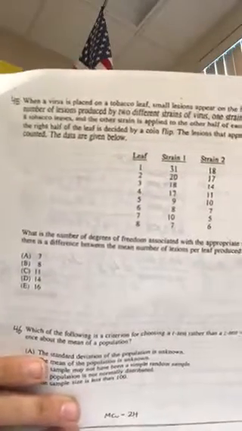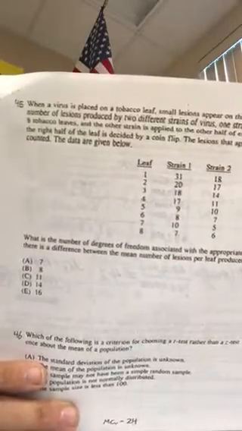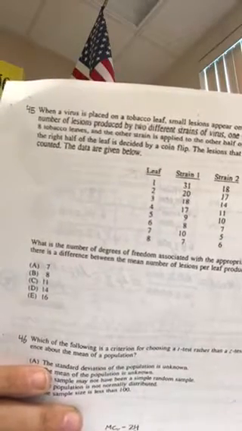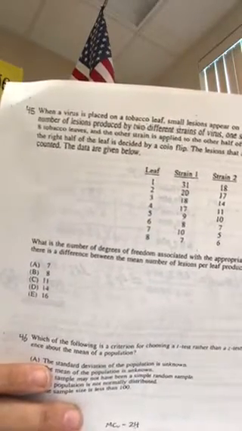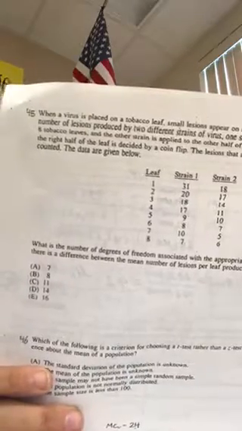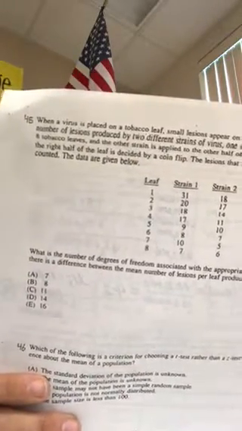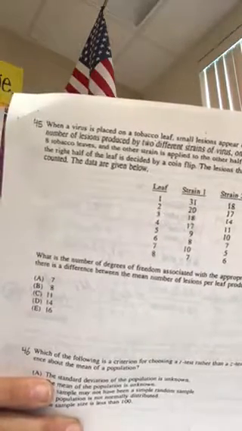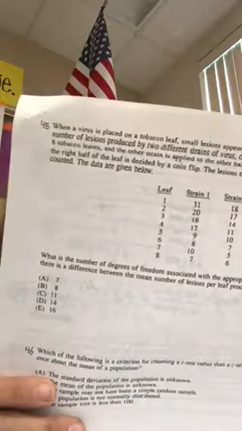Question 45 talks about a virus. When a virus is placed on a tobacco leaf, lesions appear on the leaf. To compare the mean number of lesions, so this is definitely a mean question, by two different strains of the virus, one is applied to half of each of these 8 tobacco leaves. The other strain is applied to the other half. The strain that goes on the right half or the left is decided by the flip of a coin. The lesions appearing on each half are then counted.